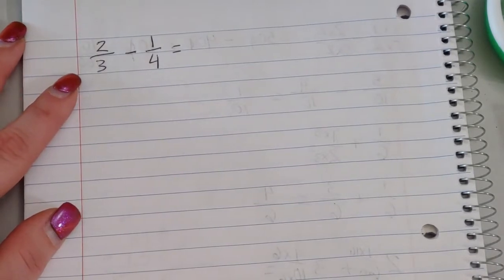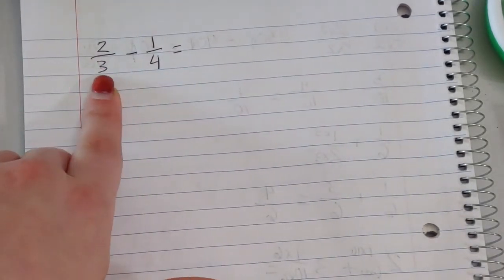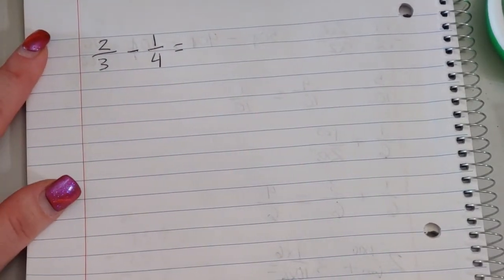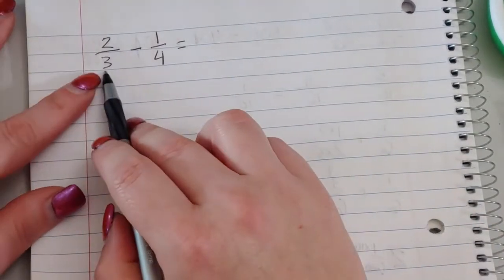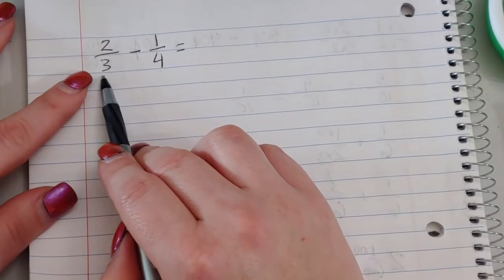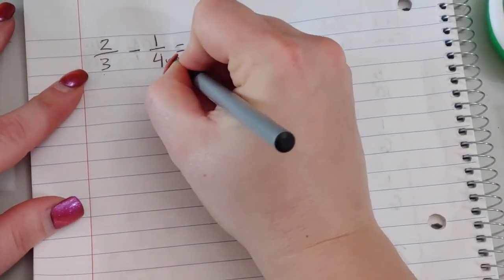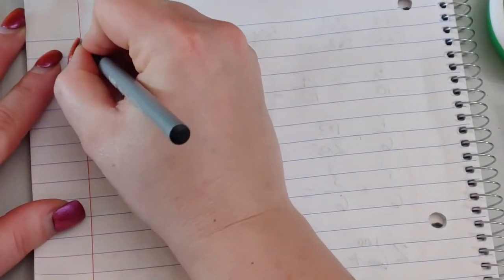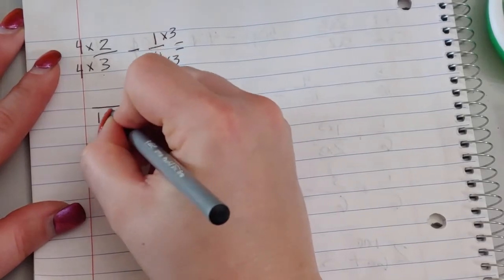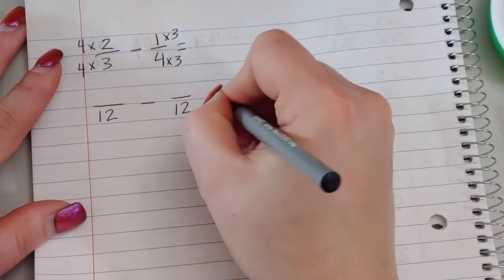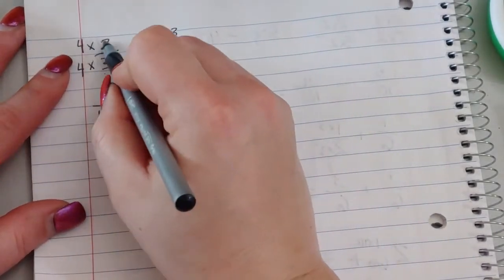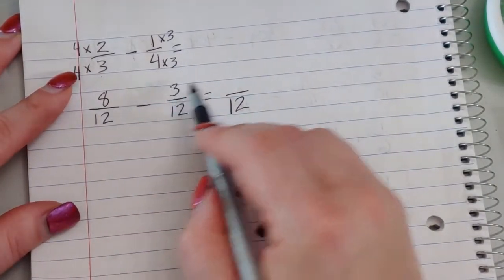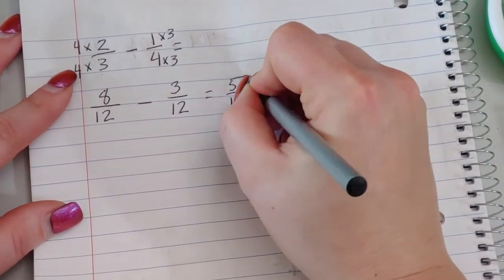So first thing you're going to do is check those denominators. Are they the same? No, they are not. Pause and see if you can give me a common denominator, a number that is the same. Let's see how you did. So, can I turn a 3 into a 4? No. Can I turn a 4 into a 3? No. But if I multiply them by each other, do it to the bottom, do it to the top, do it to the bottom, do it to the top. Now, I have 12ths. 4 times 2 is 8. 1 times 3 is 3. Now I have 8 minus 3, which is 5.